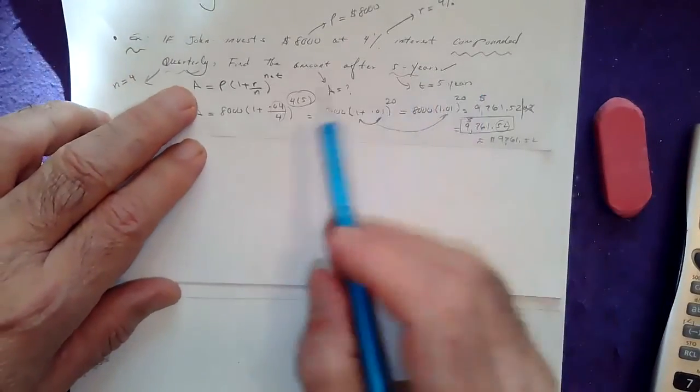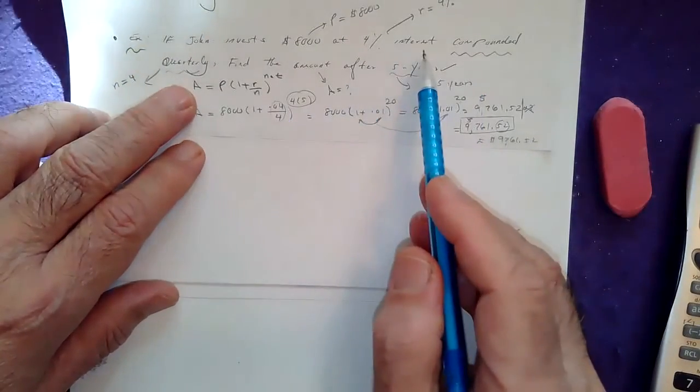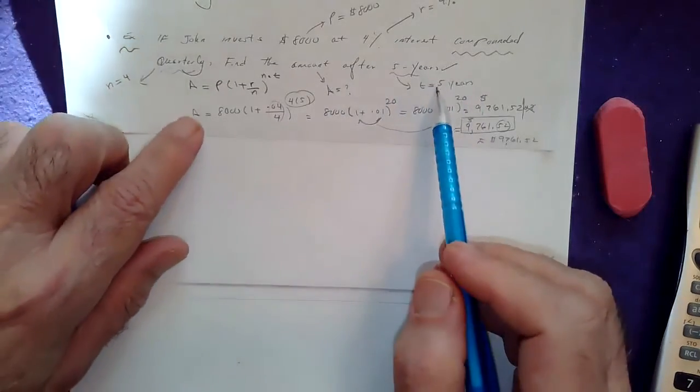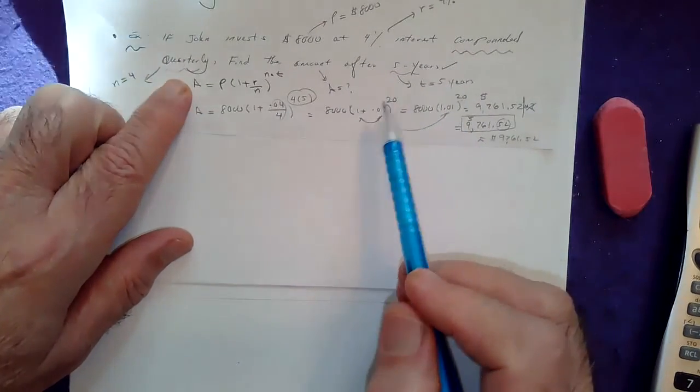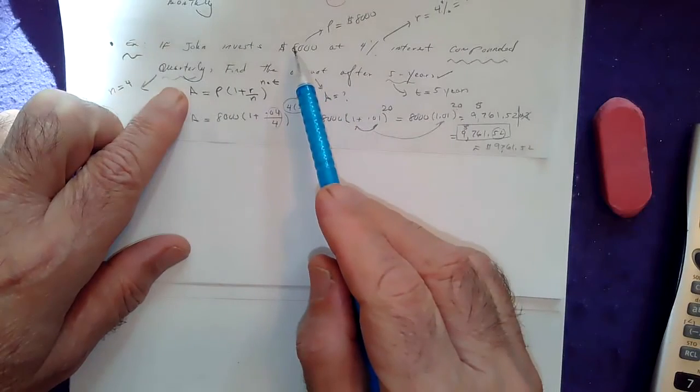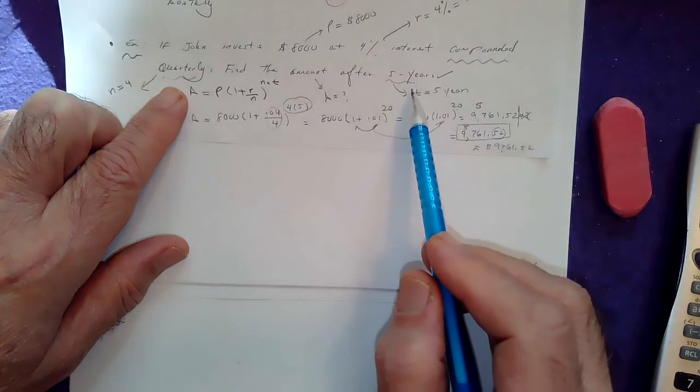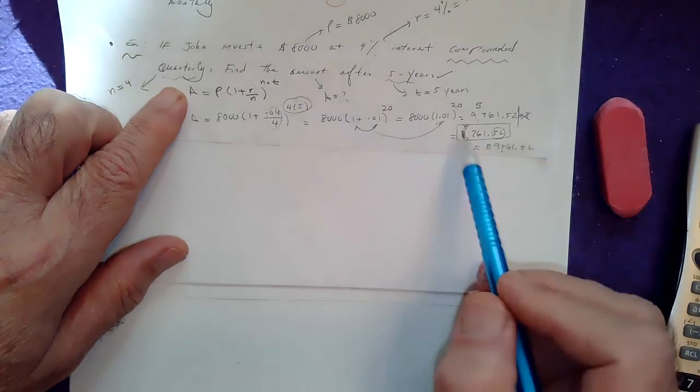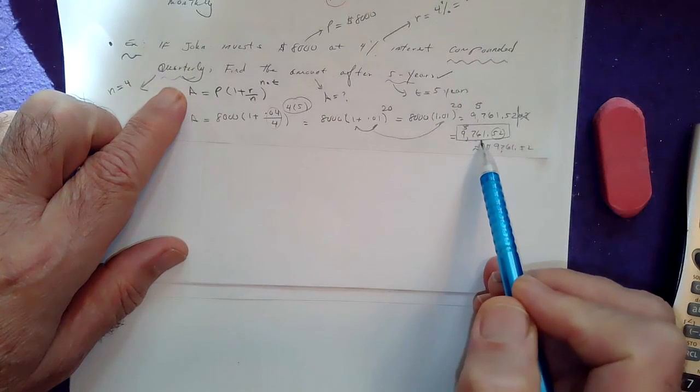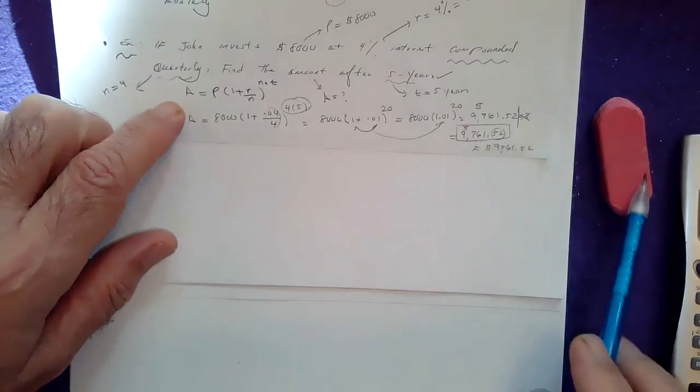Provided the bank, or whatever investment he made, gives interest quarterly. So every 3 months, they add interest to this. After 5 years, 8,000 grows into 9,761 dollars and 52 cents.